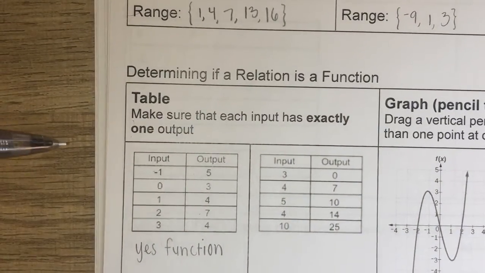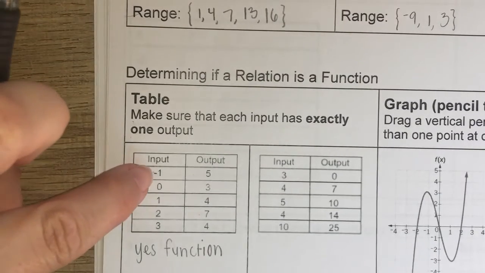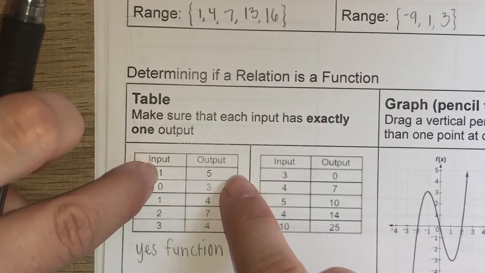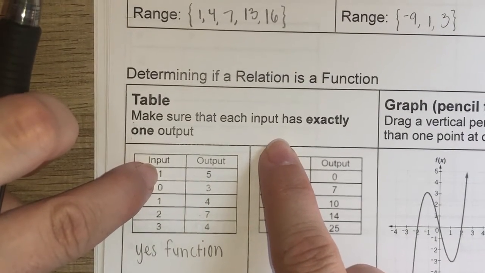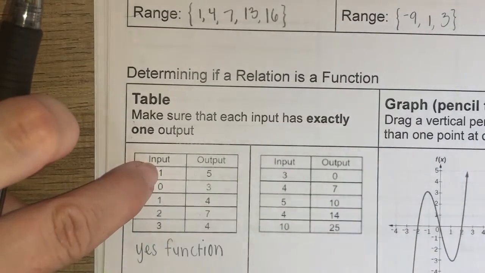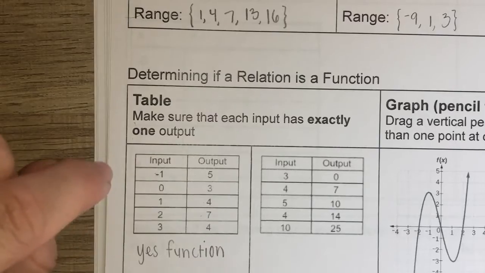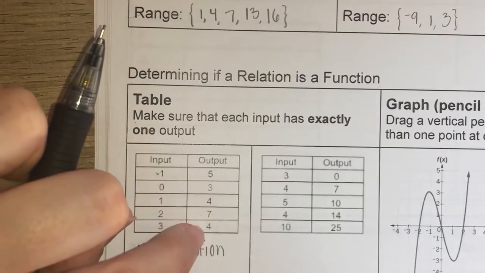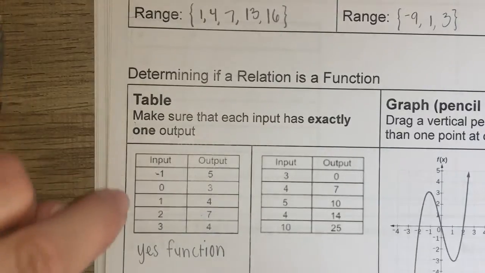One more time, the reason we can say it's a function is because I don't see the same input up here twice. If this was not a negative one, but a positive one, then one would have an output of 5, and one would also have an output of 4, but we're supposed to make sure that each input has exactly one output. It would have two different outputs, 4 and 5. It's okay that two different inputs have the same output. That was like the birthday function that I've talked about before. It's like saying two different people have the same birthday, and that's fine. But one person can't have two different birthdays. So yes, this is a function.